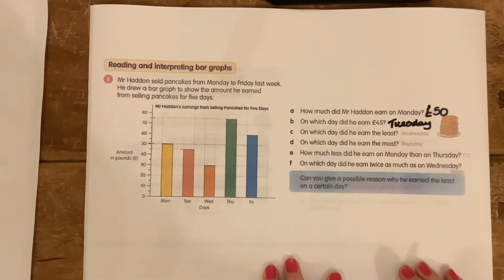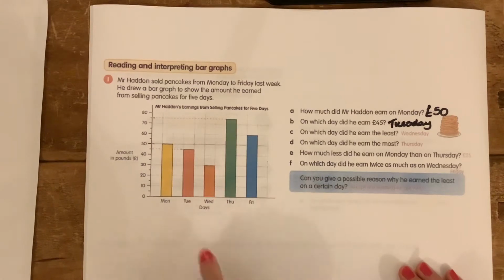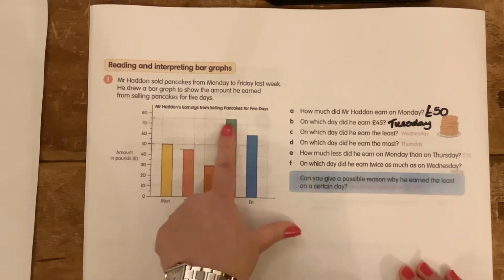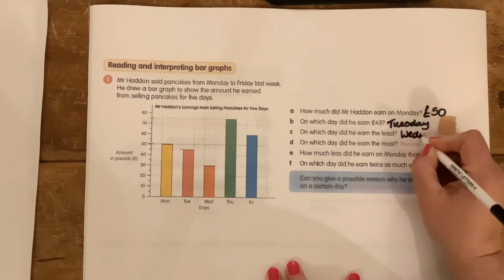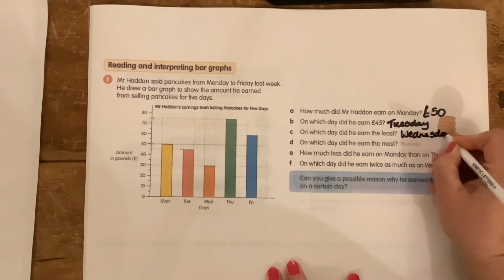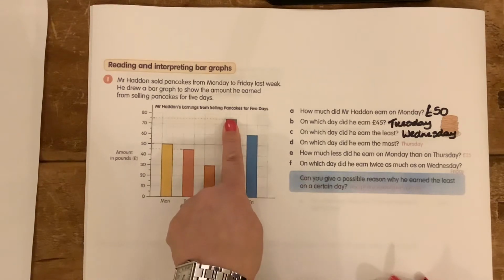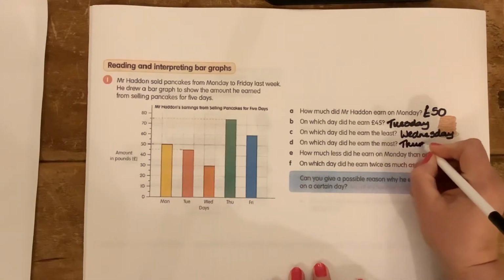On which day did he earn the least? This one is quite an easy one just by looking at the size of the bars. We can see that Wednesday is the shortest, so we can see that he earned the least, and we can just double check that. It's £30, he earned 45 on Tuesday, 50 on Monday, 60 on Friday and 75 on Thursday. But we can see visually that Wednesday is the smallest bar, so that gives us a good idea. And likewise, on which did he earn the most? Again, we can see that Thursday has the tallest bar. So again, visually, that's quite an easy one to answer.